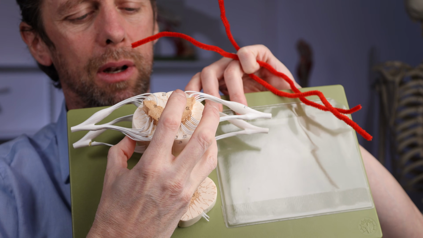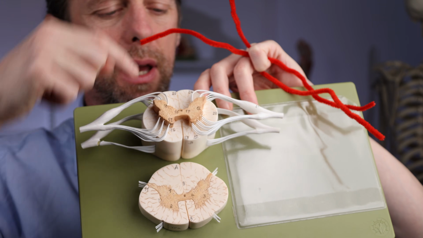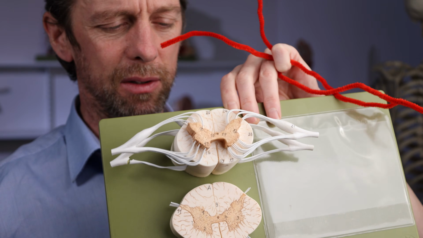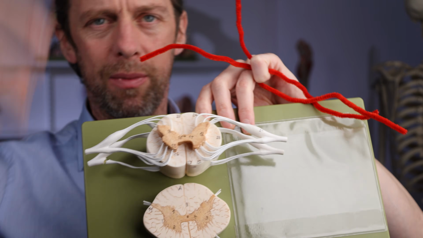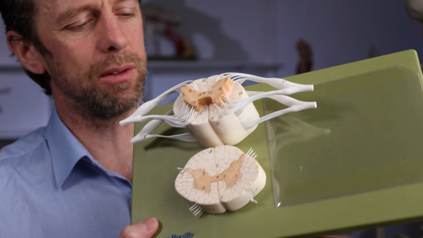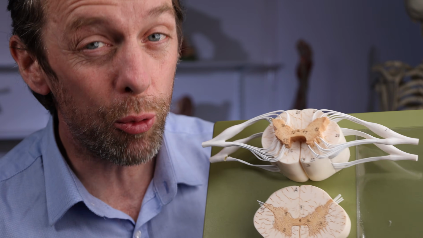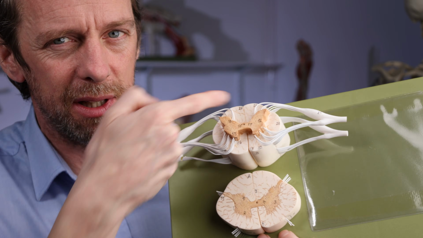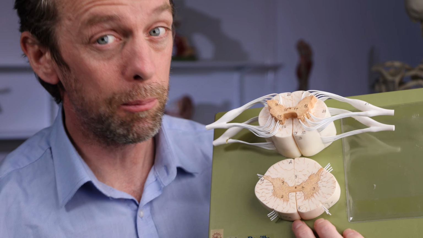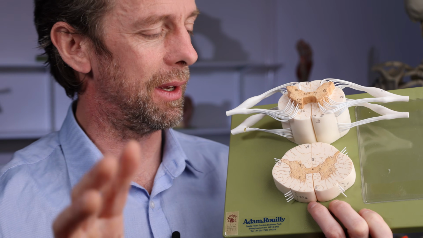So the anterior spinal artery does most of the work, and the posterior spinal arteries supply blood to the posterior parts of the spinal cord. So from these arteries, many small branches come and spread around and supply blood to the regions of the spinal cord. Are you already starting to think, ooh, what does this part of the spinal cord do? What does this part of the spinal cord do? Because that's the crux of it.